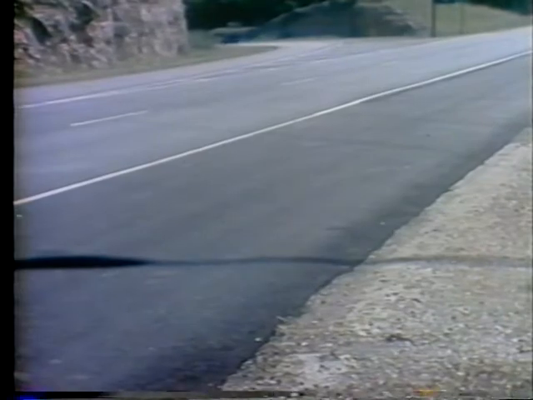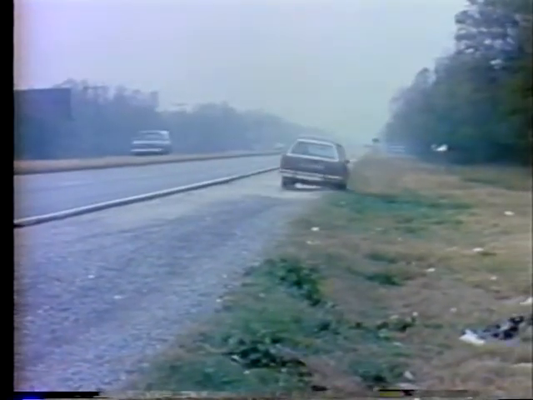Transitions from pavements to shoulders and from shoulders to side slopes must be smooth. Pavement edge drop-off is a potential safety problem when located immediately adjacent to the travel lanes.